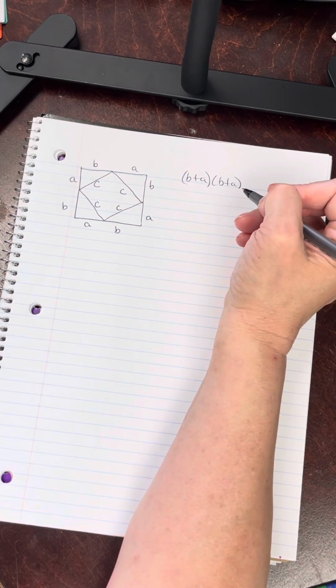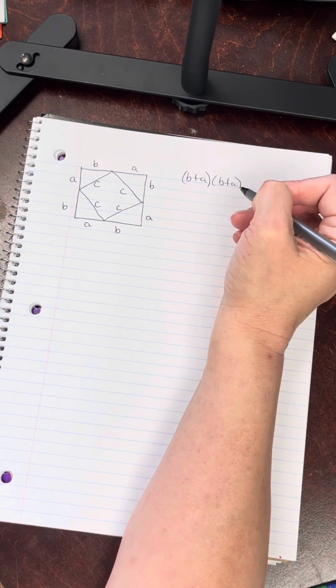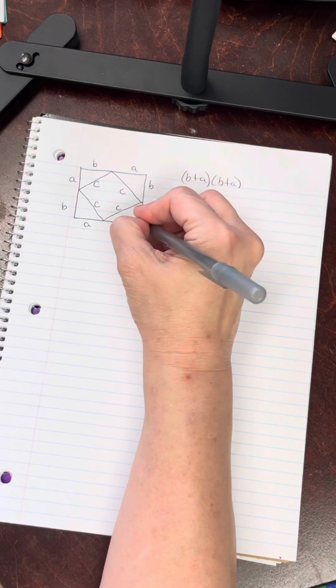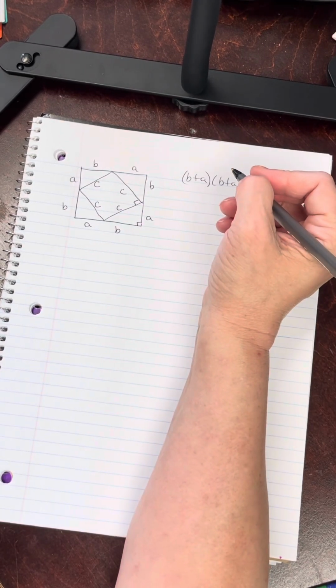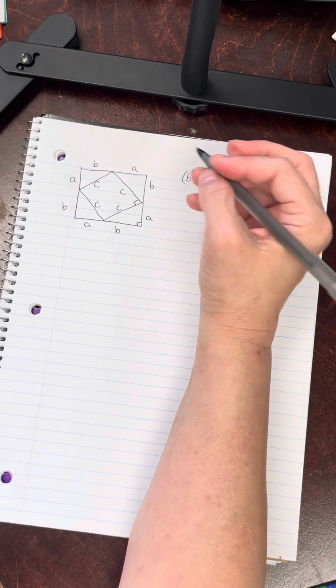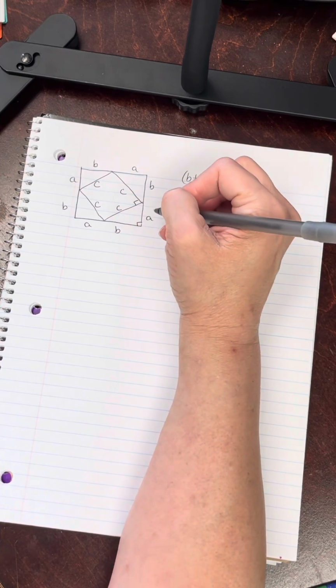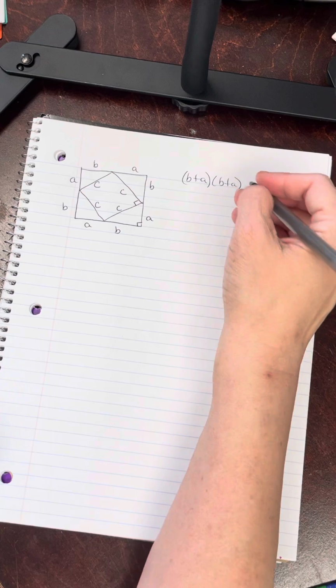Because I want to prove, oh, I guess I should label that 90 degrees and I should label that 90 degrees. They clarified, and it will be helpful to know that I am getting the Pythagorean theorem for the rule of a right triangle.